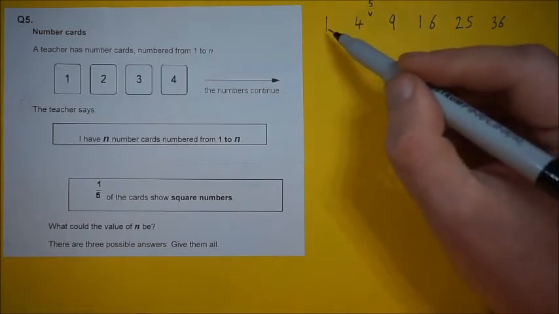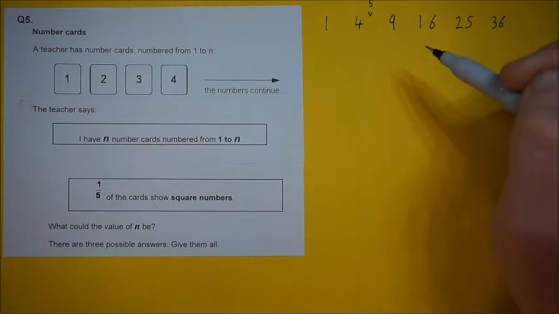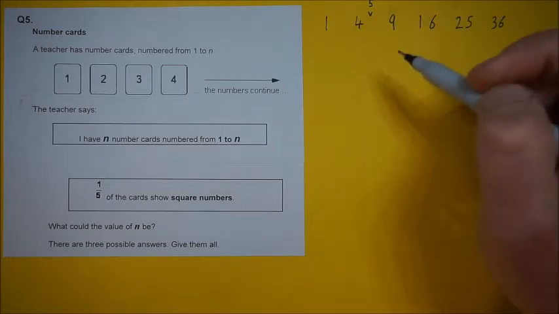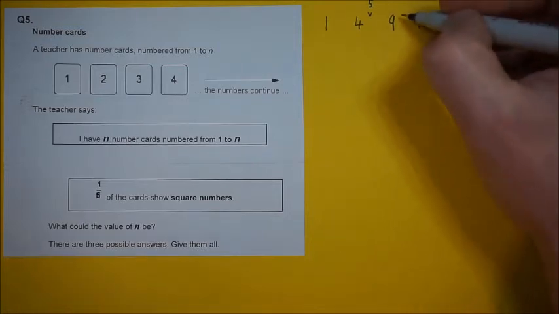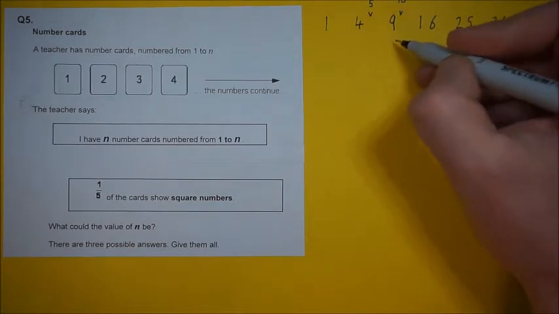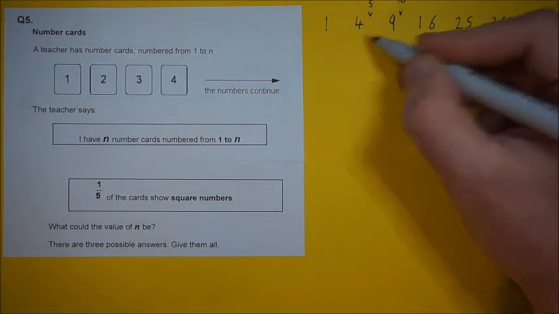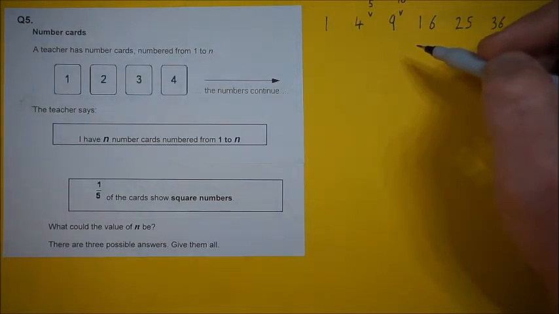If we had 2 of our square numbers, we'd need 8 other cards. So, because the 2 square numbers plus the 8 would make 10, so that would mean there was still a 5th. So if they had 10 cards in their hand, up to 10, that would include now 3 square numbers. So that one doesn't work either.